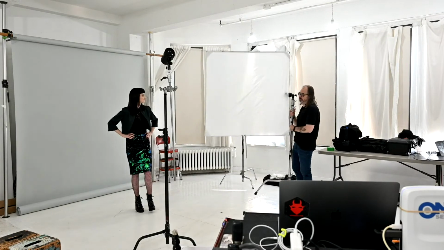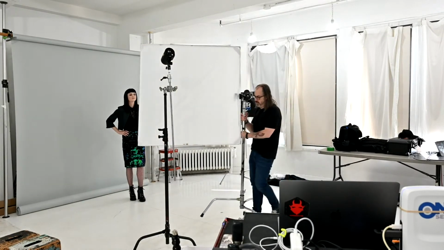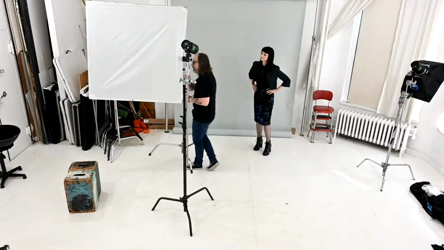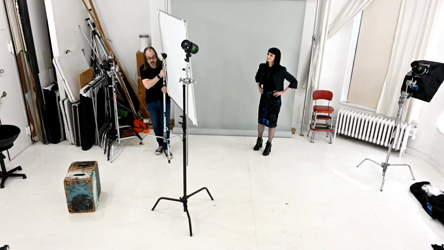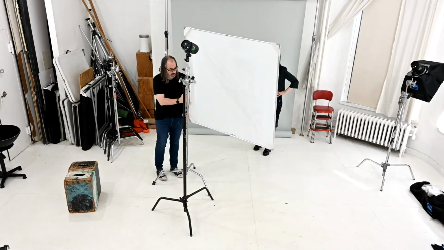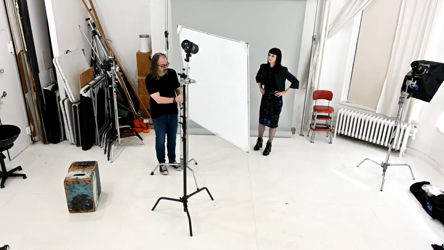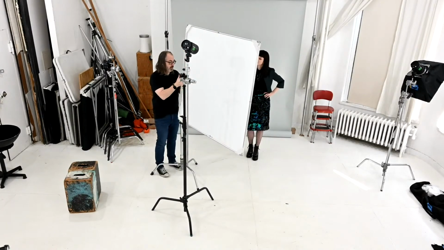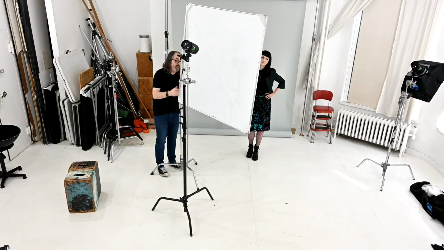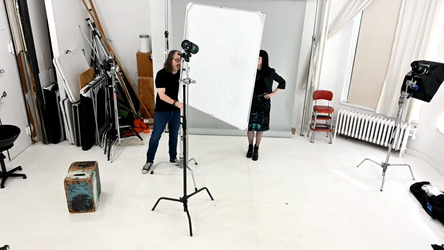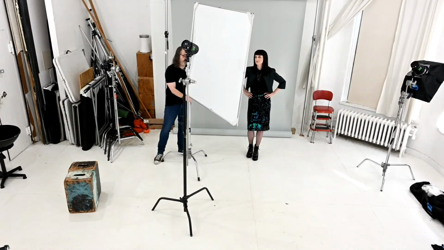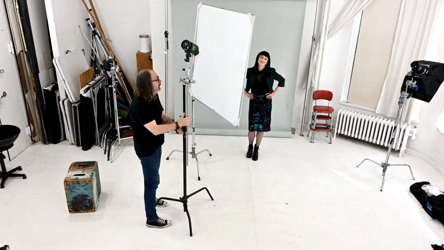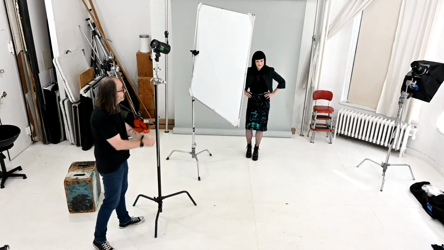This is a silk. If I take this silk, I'm going to put it on this side, between the light source and Cadence. This now becomes the light source. This is big, relatively speaking, right? This is 4 by 4. Cadence's head is smaller than 4 feet by 4 feet. I can tell you that for sure.